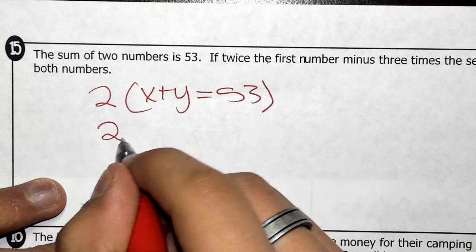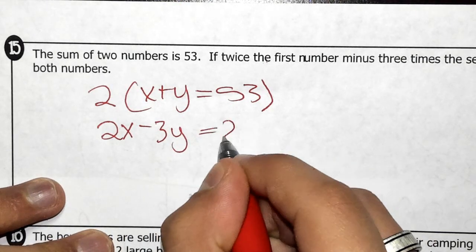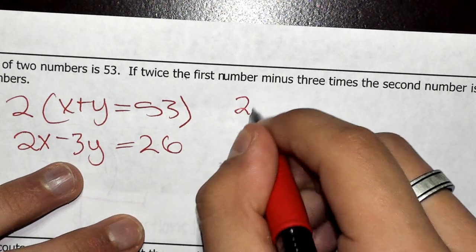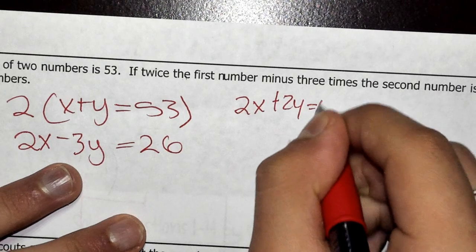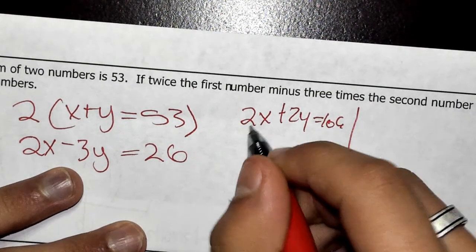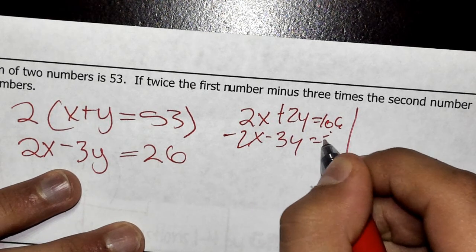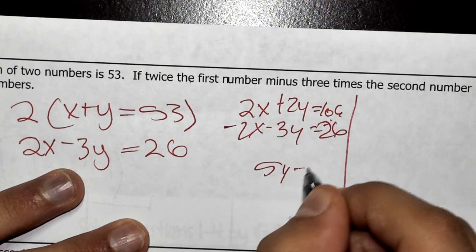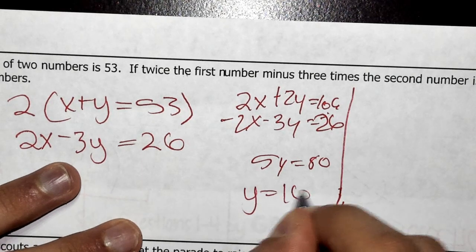So 2x minus 3y equals 26. 2x plus 2y equals 106. Minus 2x minus 3y equals 26. 5y equals 80. So that'd be y equals 16.